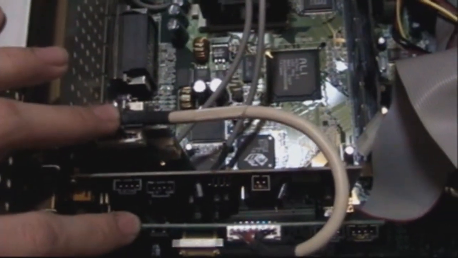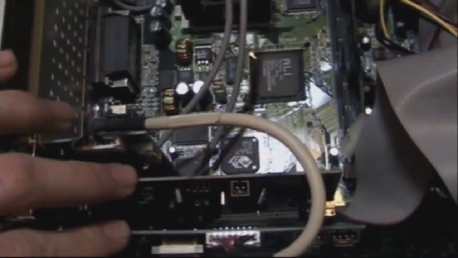Here's the inside of the computer. Here are the two sound cards. One of them takes up 2 slots. Both of these are PCI. This third slot right here is ISA. I do not have an ISA card of any kind for that.